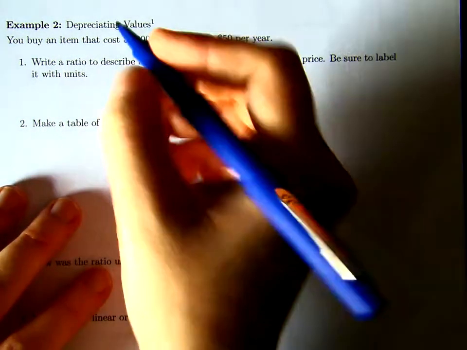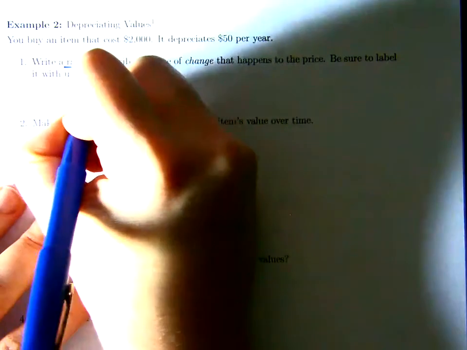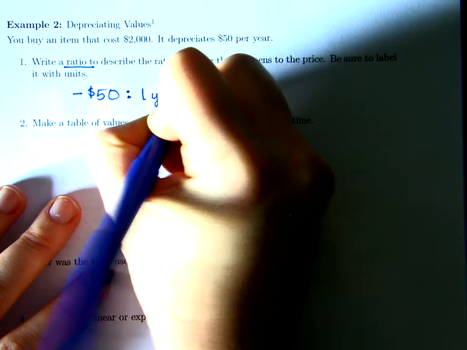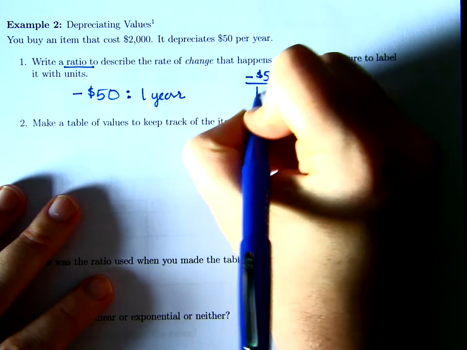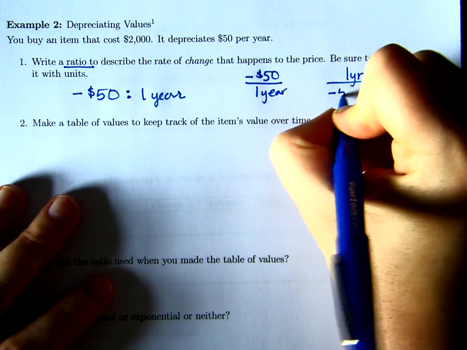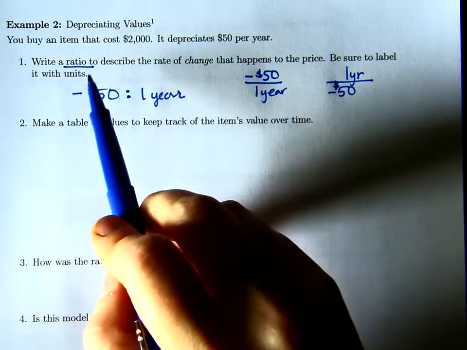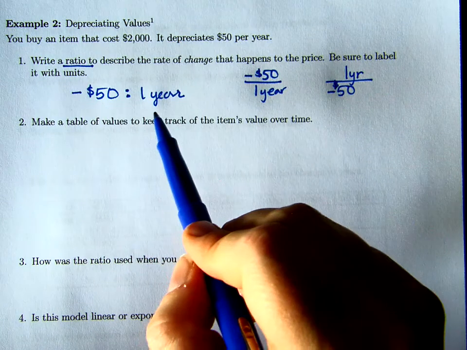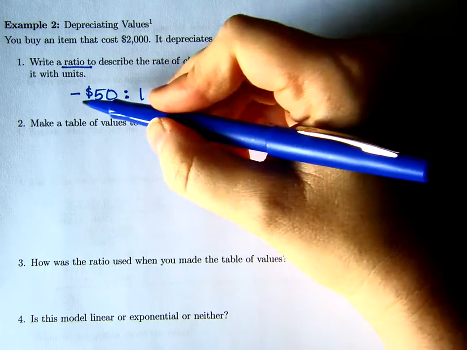So actually, I'm going to write that this ratio is negative $50 per 1 year. Or if you want to write it like this, negative $50 in 1 year. Or you could write, in 1 year it goes down by $50. Make sure when you're writing a ratio, you label it clearly with units. This is one of the things that differentiates fractions from ratios. And $50 per month is a lot different than $50 per year.